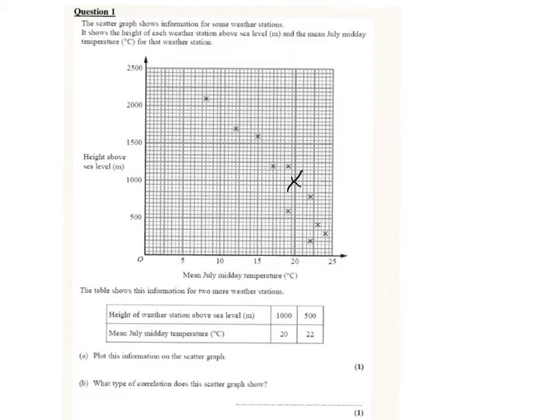We've got 22 as the temperature and 500. Well, 500 is easy. It's going to be on this line here. So we've just got to line it up with 22. So we need to look at the scale on the bottom, and we'll see that there are 10 squares for 5, so we need 2 squares for a unit of 1. So we'll go 20, 21, so 2 more to get us to 22.